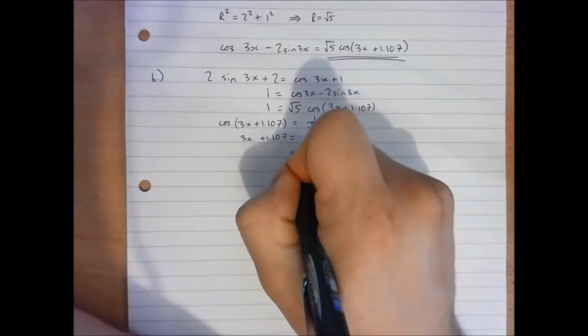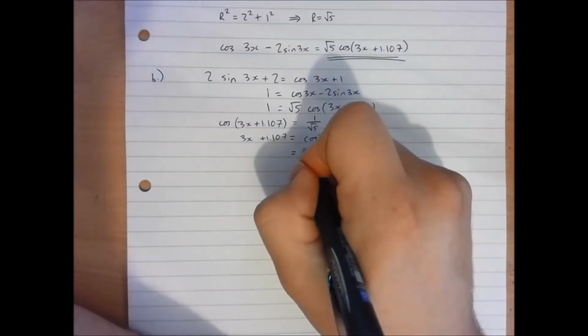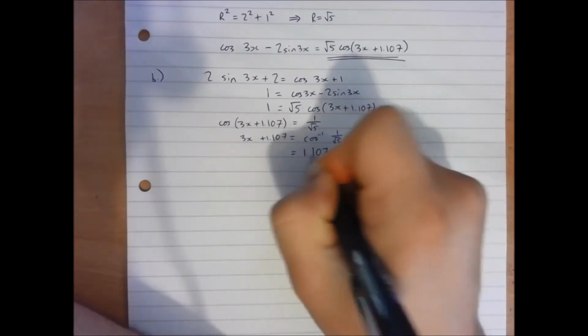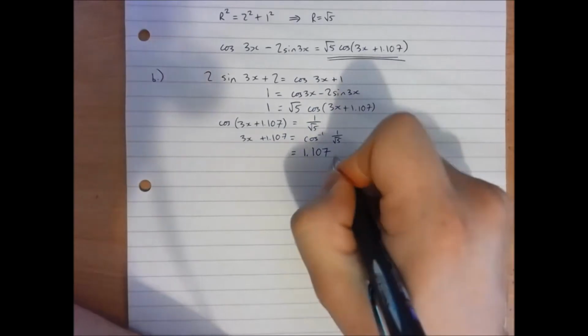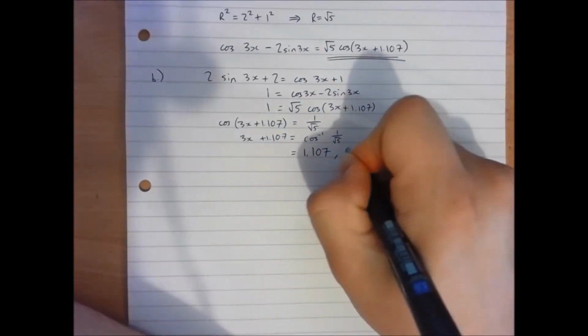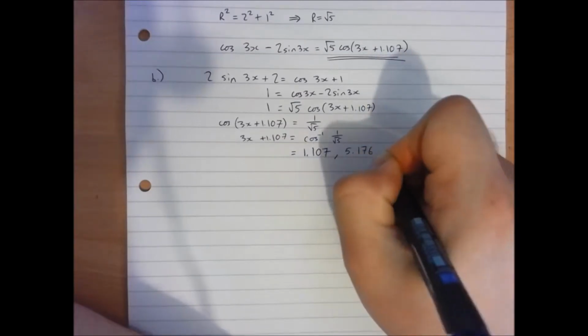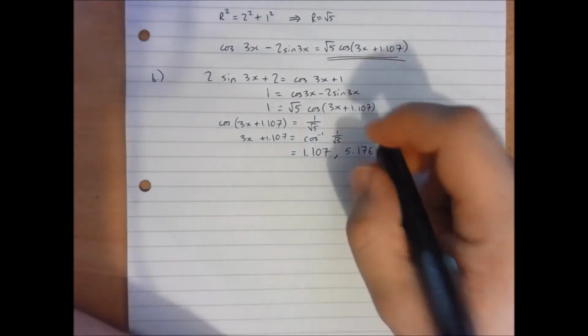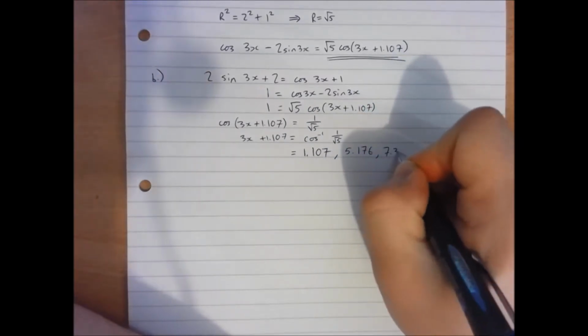Using my calculator, I need 3 results because there are 3 points that I need to find. First one that the calculator gives is 1.107. Second one is found by doing 2 pi take away 1.107, and that's 5.176. The third one is found by doing 1.107 plus 2 pi, and that is 7.390.